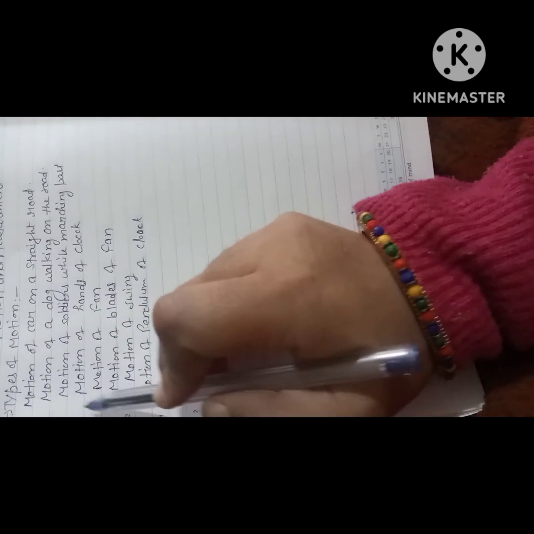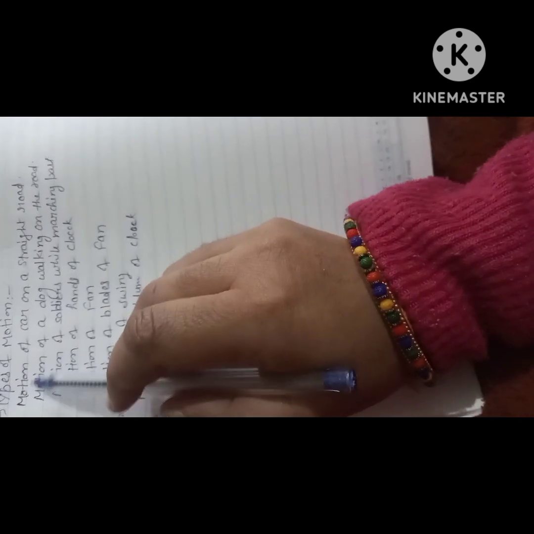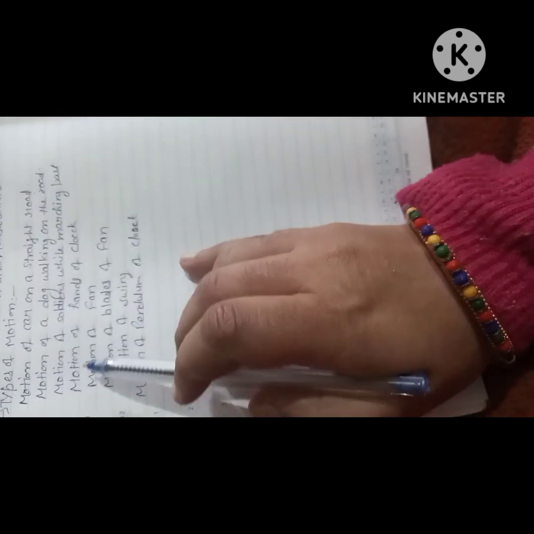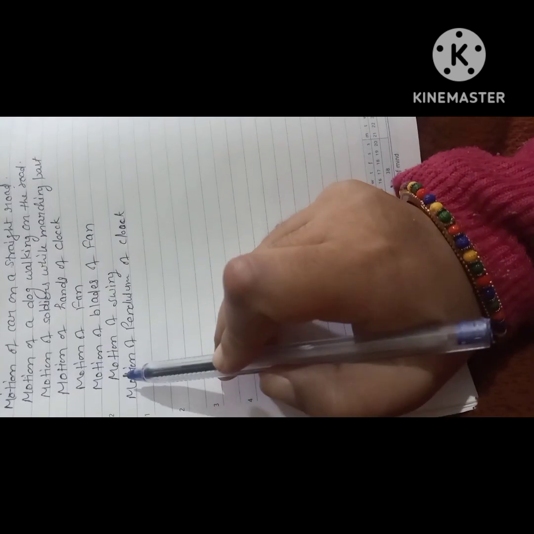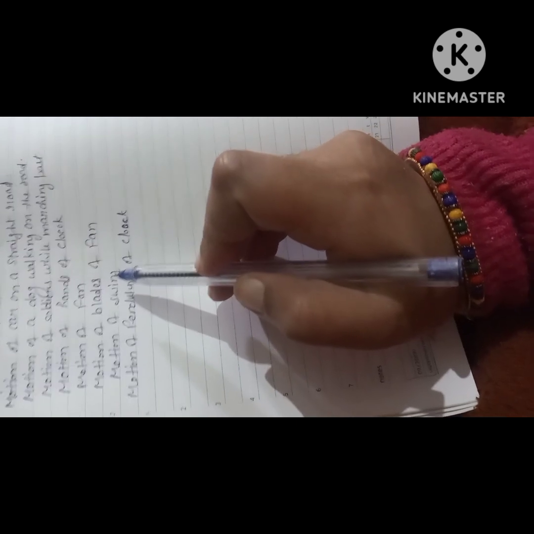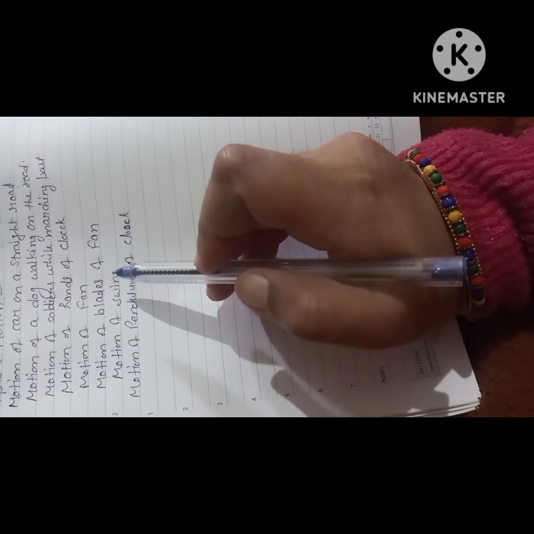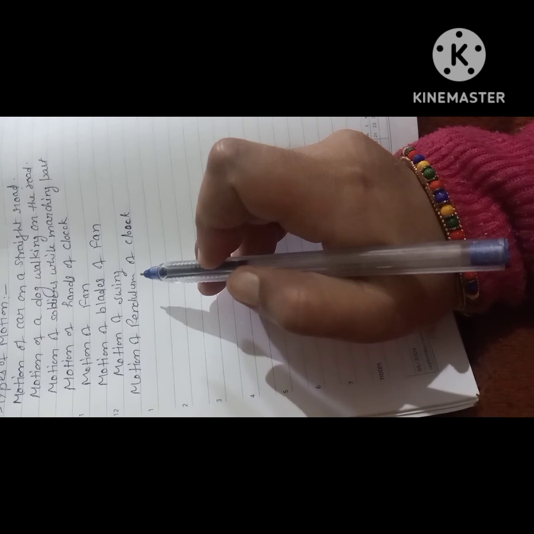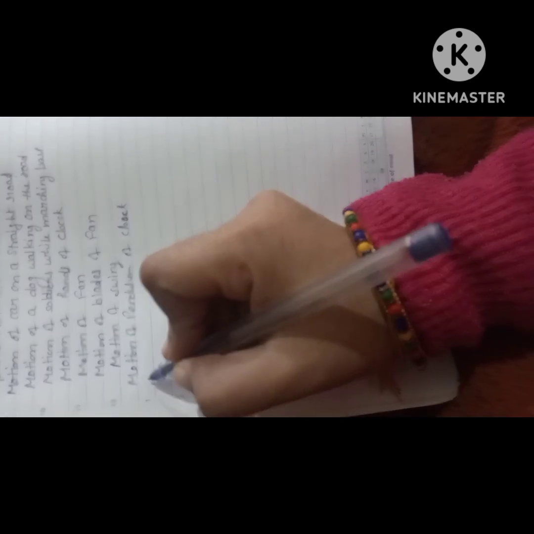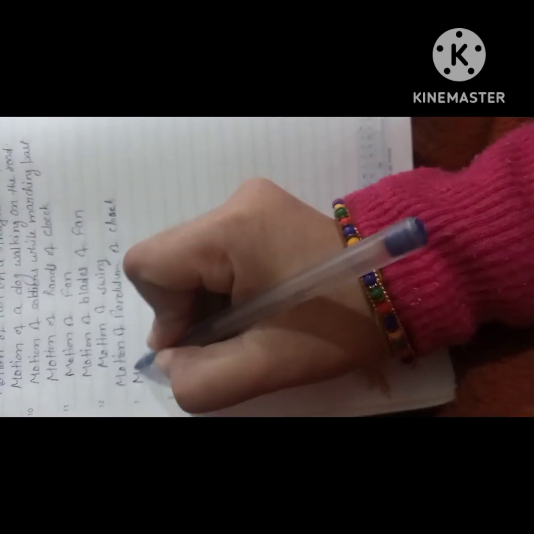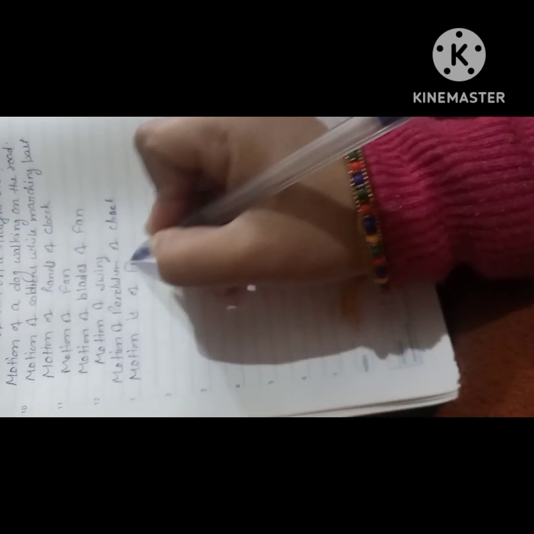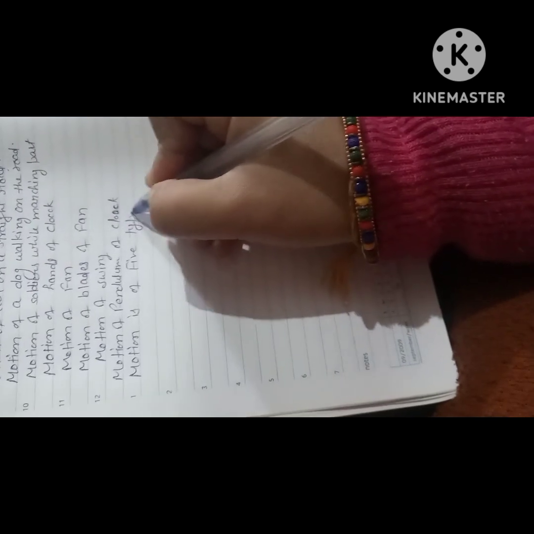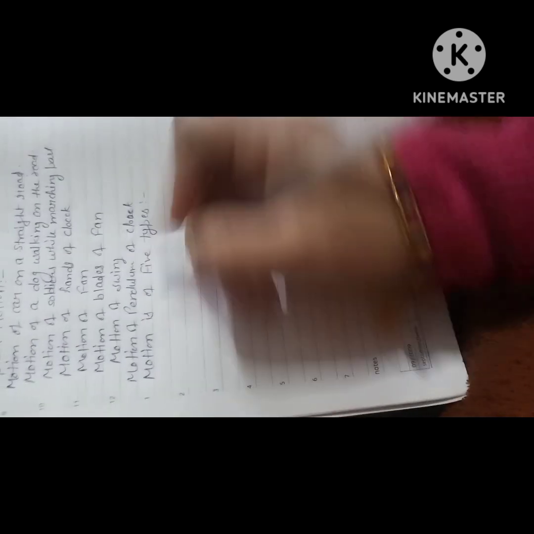So these things have different types of motion. For example, motion of a car on a straight road is different from the motion of a fan, which is further different from the motion of a swing. So we have different types of motion. We will study today 5 types of motion. So one by one we will discuss here.